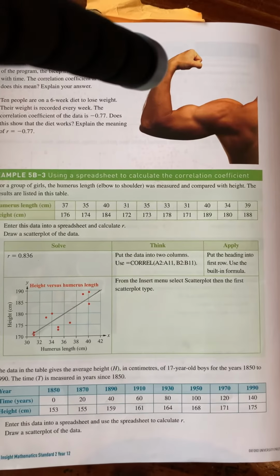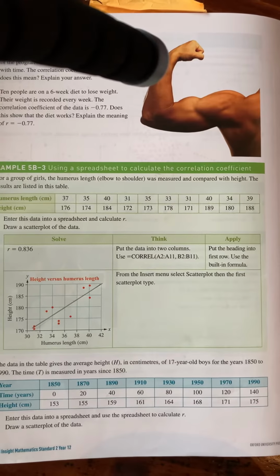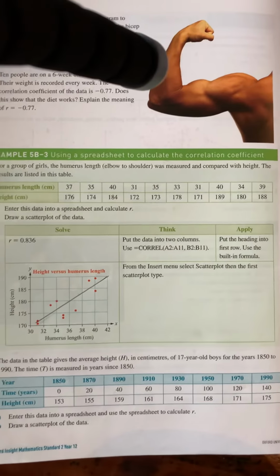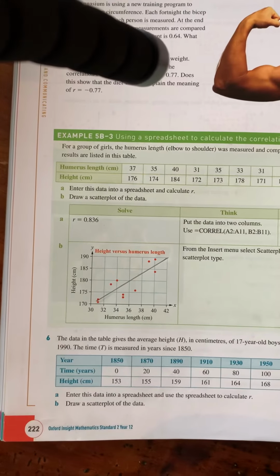So take a mental photo of this table. Nah, jokes. This is on page 222 of your textbook.